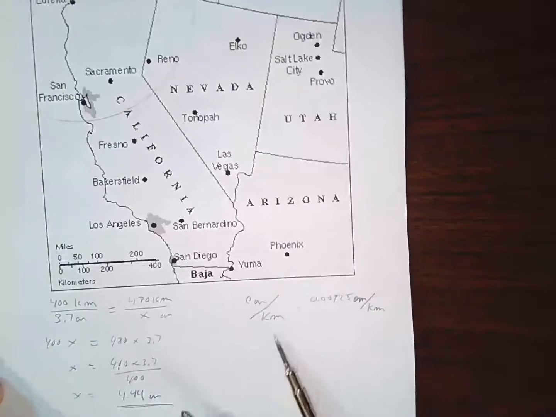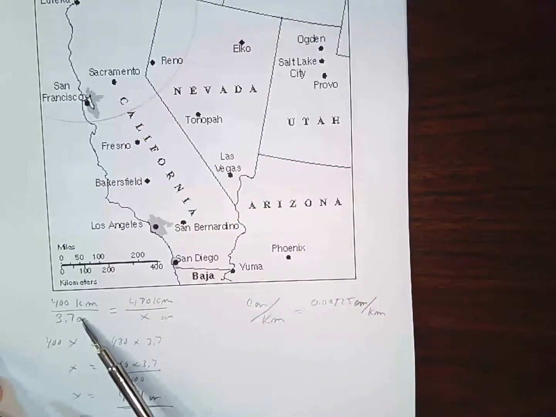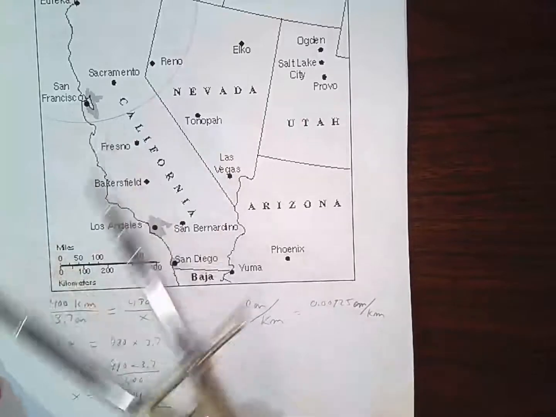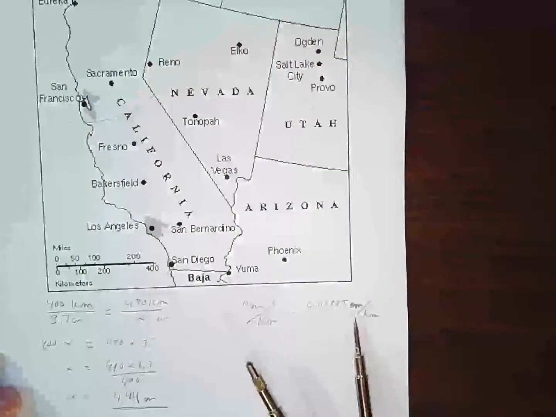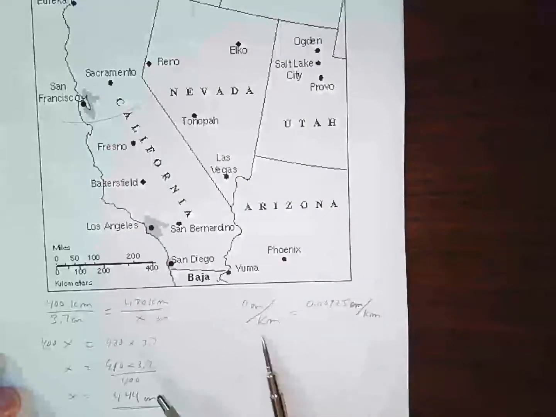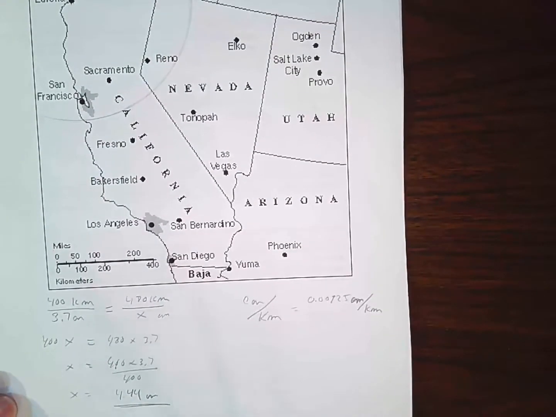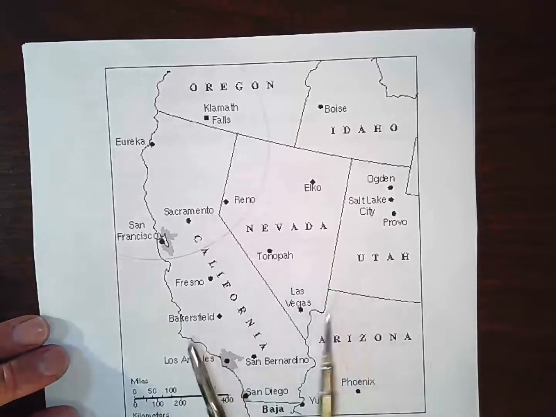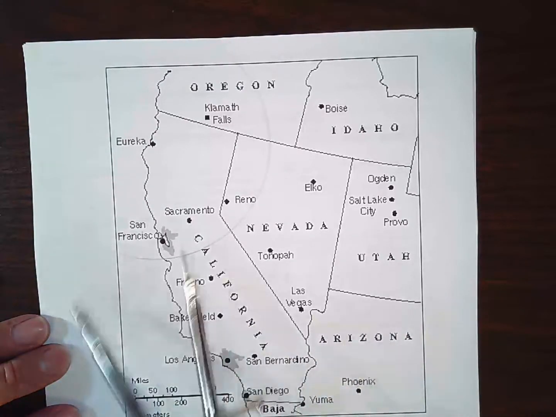The alternative approach is to invert this proportion here. Normally we're going from map to actual distance. This time we're going from actual to map distance to plot something on a map. Centimeters over kilometers gives me 0.00925 centimeters per kilometer. 480 times 0.00925 centimeters per kilometer should give me 4.44 centimeters. So two ways to get to the same solution. Anyway, I've already measured this out as 4.44 centimeters, which is equal to 480 kilometers on this map.